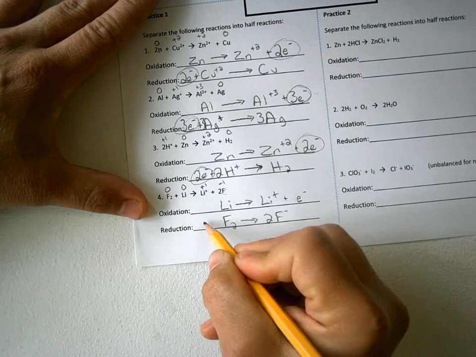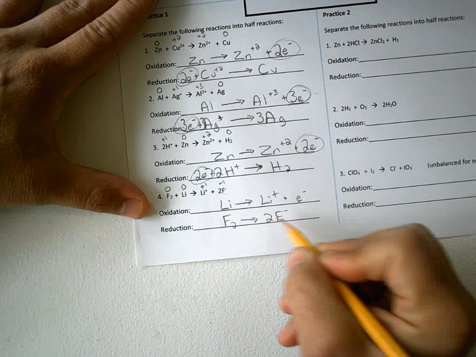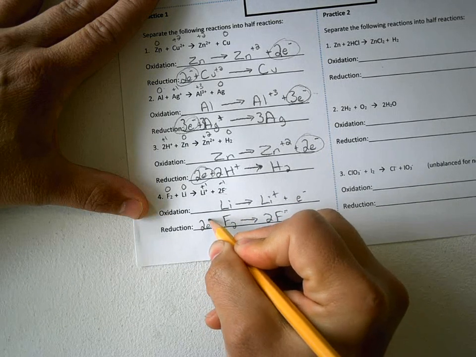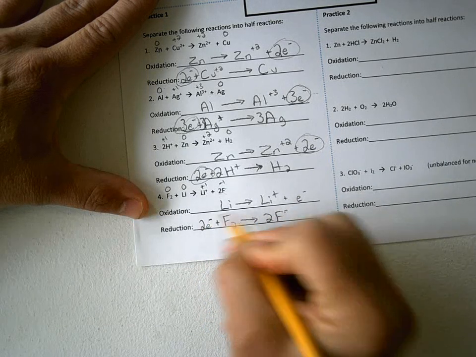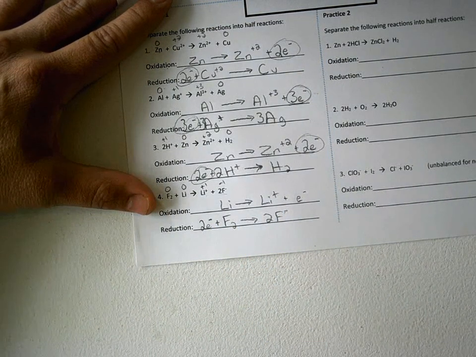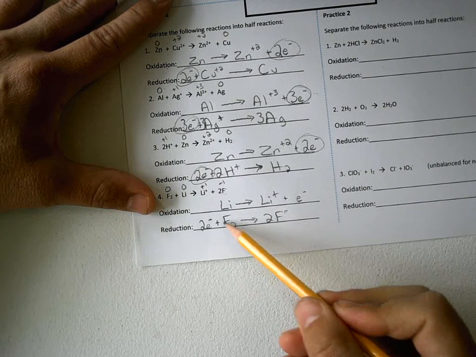So this time I would have to put, well, wait a minute, oh, see, this is a 0 and this is a 2- on this side, so I need to add 2 electrons on this side. Now the charges are balanced. So you don't always add the electrons to the side that has a positive, maybe. You just add it to the higher, and 0 is higher than -1.